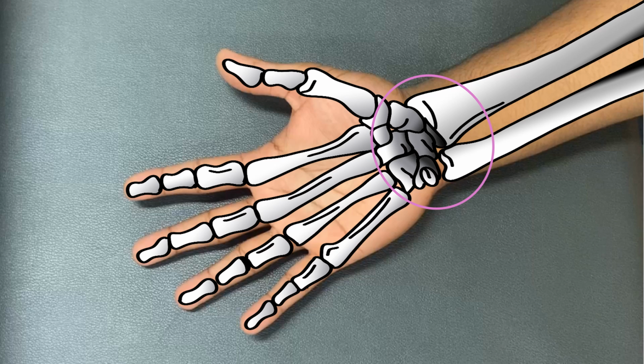Important joints of the fingers include a metacarpal phalangeal joint, or MCP, for each finger, as well as a proximal interphalangeal joint, or PIP, and a distal interphalangeal joint, or DIP.